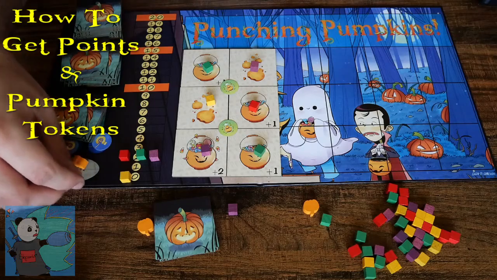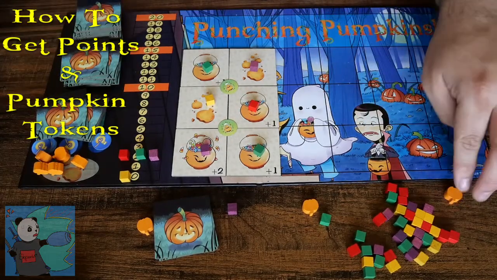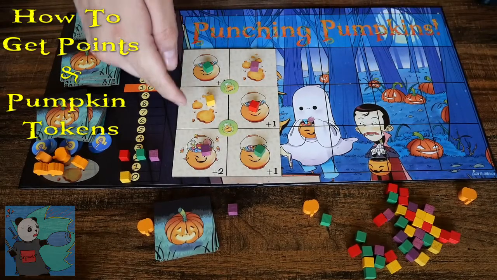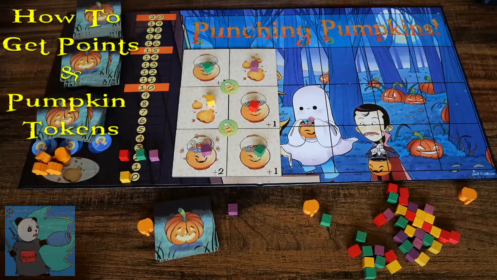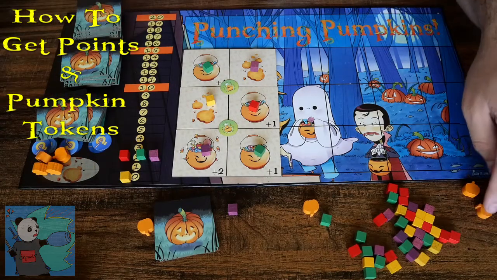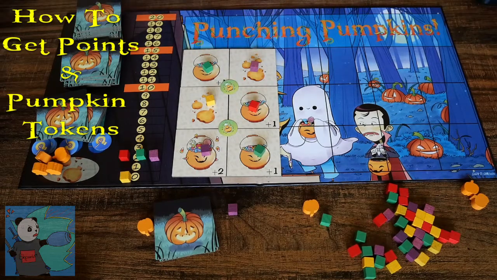Or let's say they didn't want to do that. They're like, you know what? I like holding on to pumpkin tokens because they're hard to come by. So let's put that back in their make-believe inventory over there. Because they're getting scored again, they can take another pumpkin token. And I should point out that a player is only allowed 2 pumpkin tokens at any time, right?